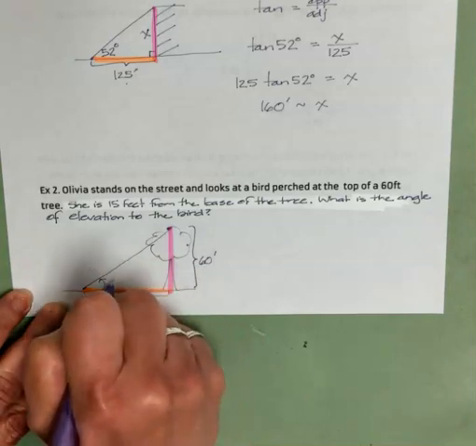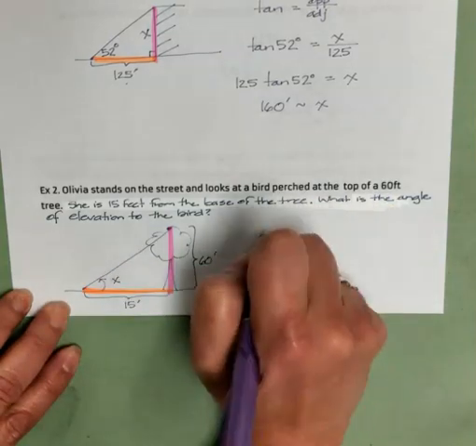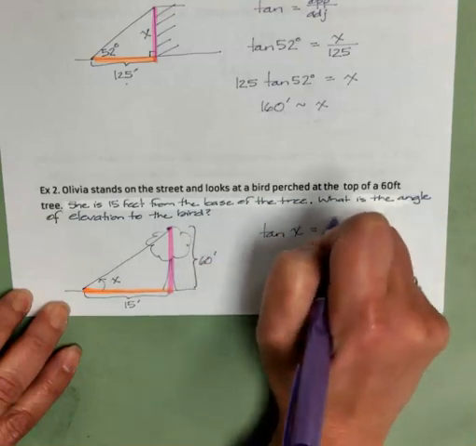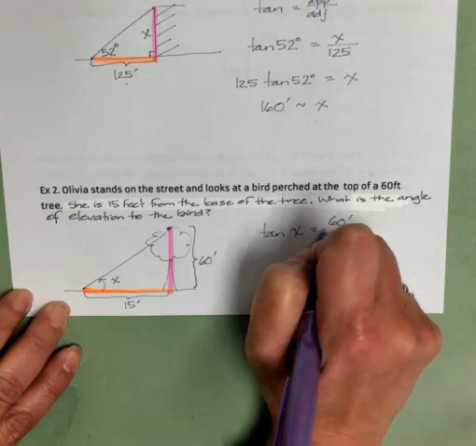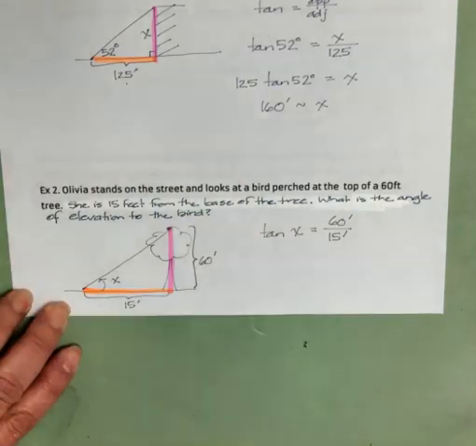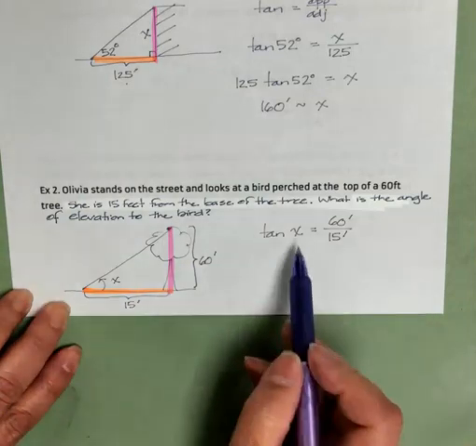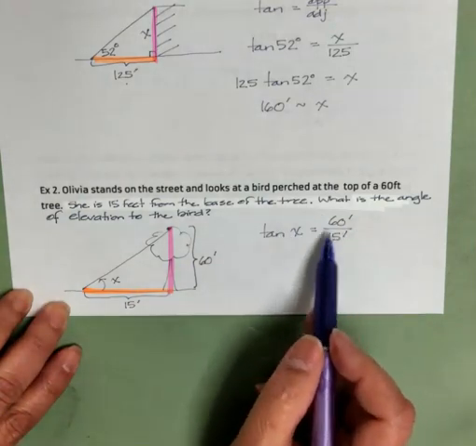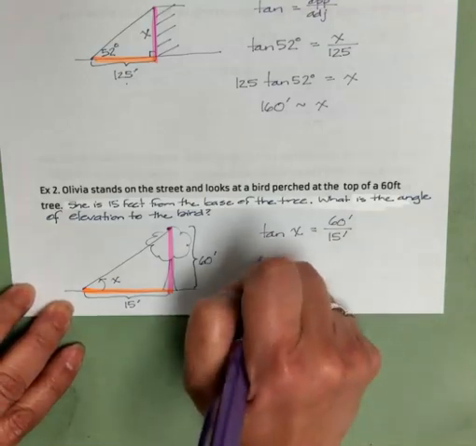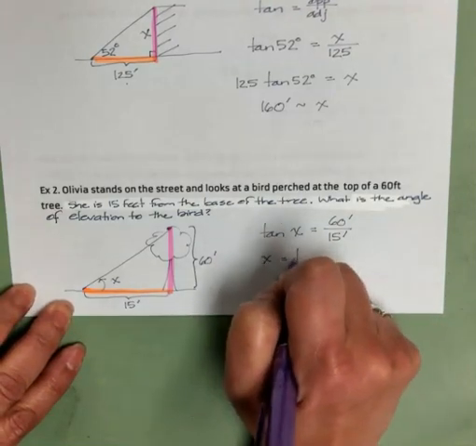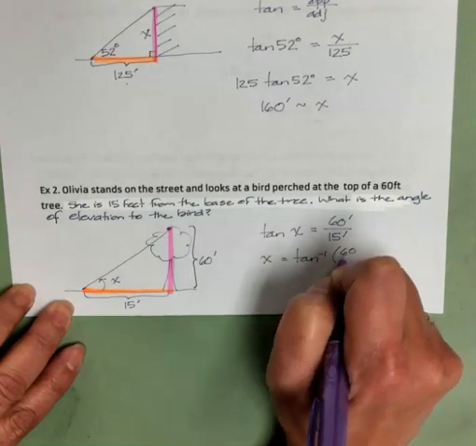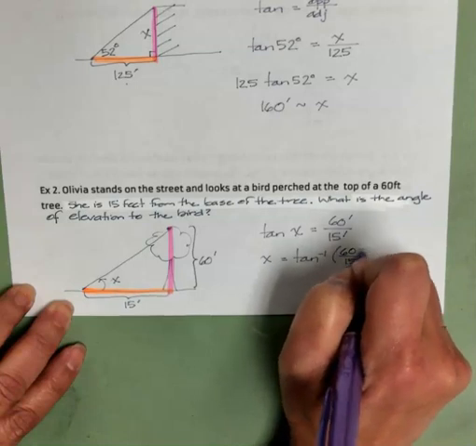So I'm going to label this X. So tangent X equals opposite, which is 60 feet, over 15 feet. So now when we're going to do this one, because we're looking for X and we're given the value for tangent, we're going to take the inverse tangent of 60 over 15.